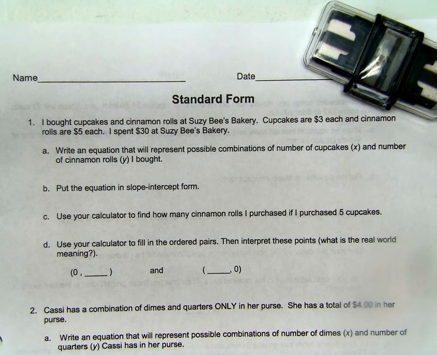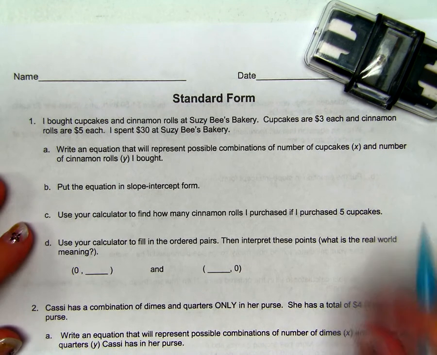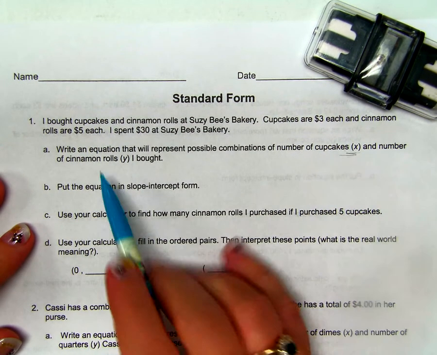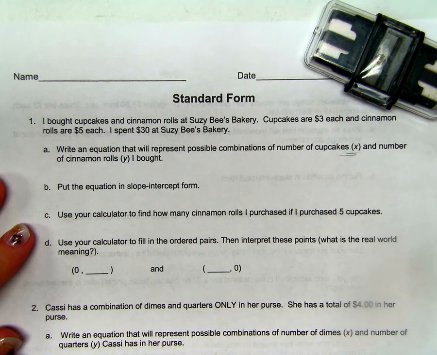I bought cupcakes and cinnamon rolls at Susie B's Bakery. I actually wish I bought cupcakes and cinnamon rolls at Susie B's Bakery. Cupcakes are $3 each, and cinnamon rolls are $5 each. I spent $30. So write an equation that will represent possible combinations. Cupcakes, they want you to use X, and cinnamon rolls, they want you to use Y.